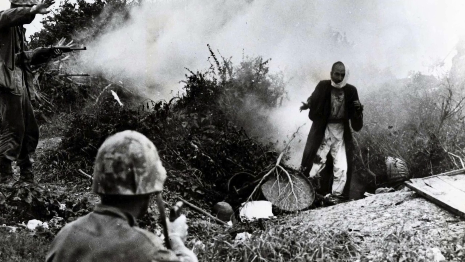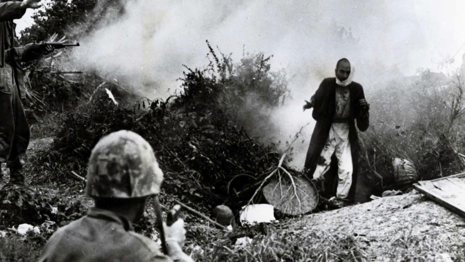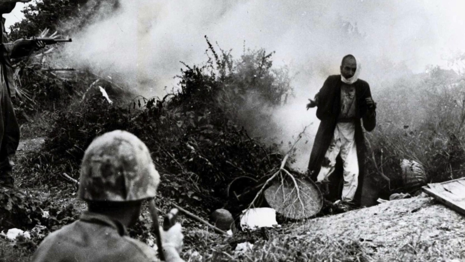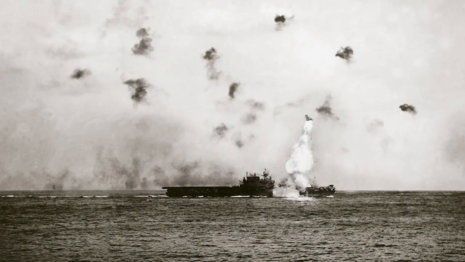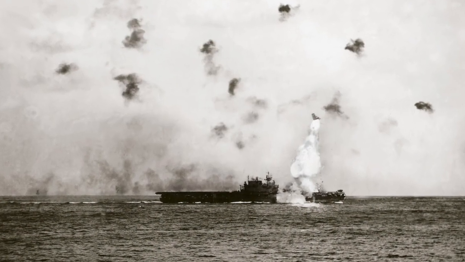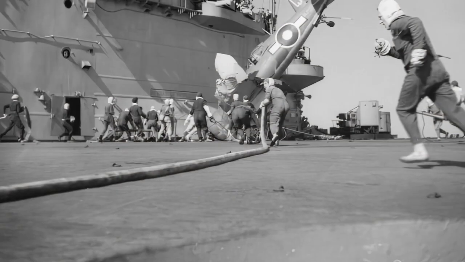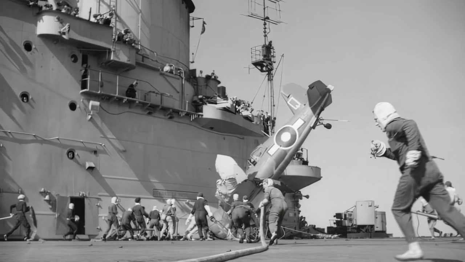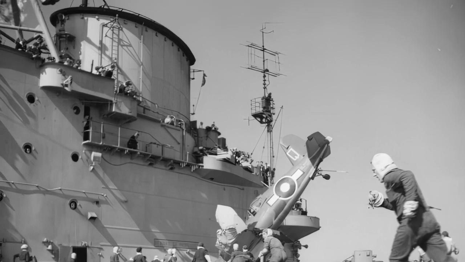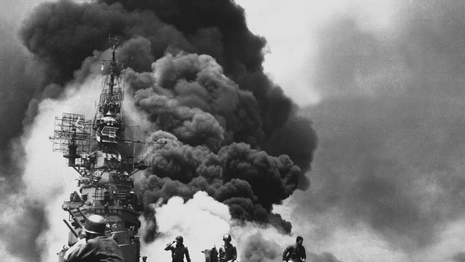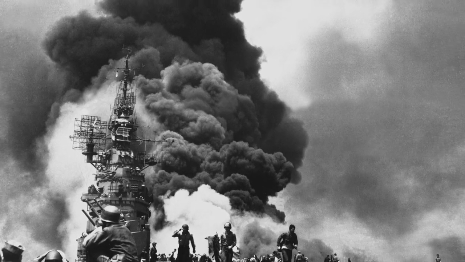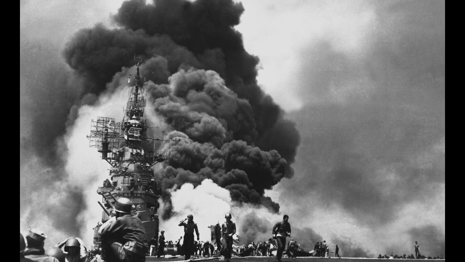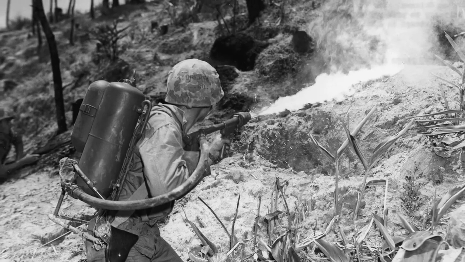The fighting around the Shuri Line was characterized by intense and often hand-to-hand combat, as American troops faced determined resistance from entrenched Japanese positions. One of the defining features of the Battle of Okinawa was the extensive use of kamikaze attacks by Japanese forces. These suicide missions targeted Allied ships, causing significant damage and loss of life. Over the course of the battle, more than 1,500 kamikaze pilots participated in these attacks, reflecting the desperation and resolve of the Japanese military.